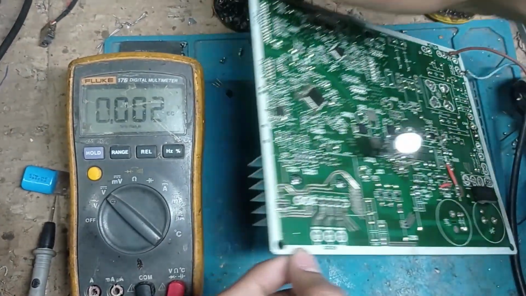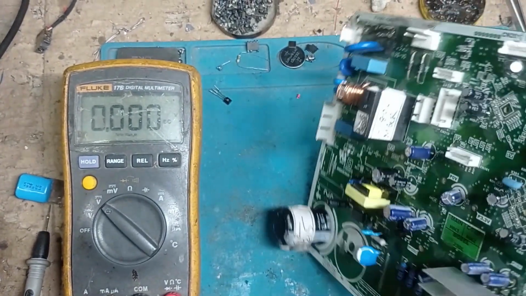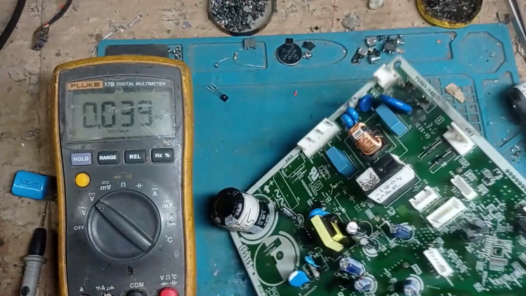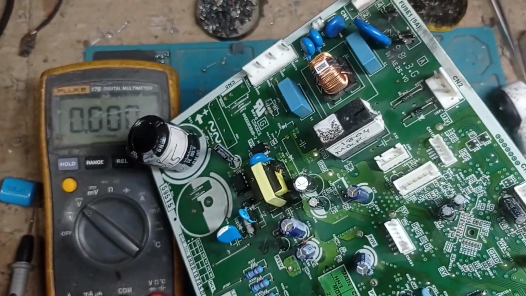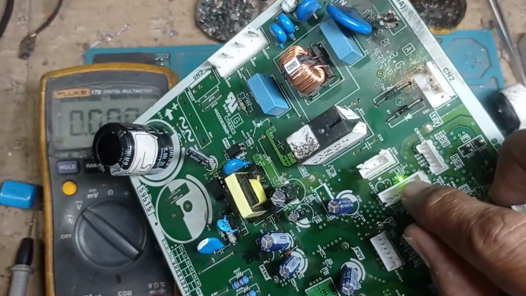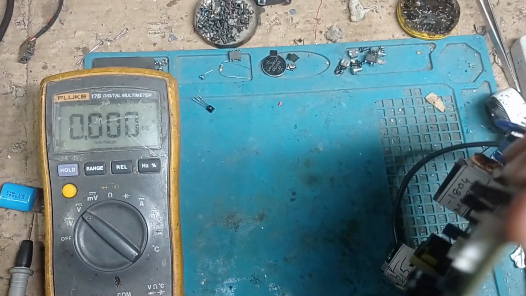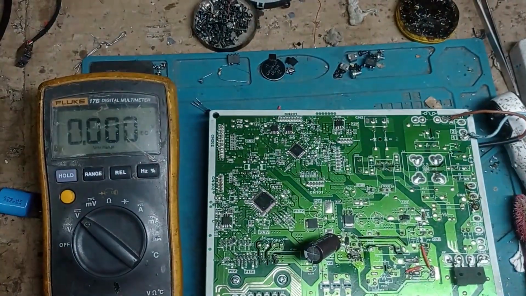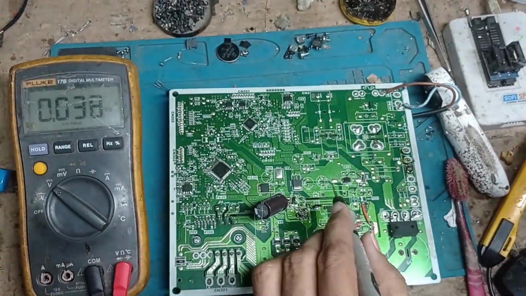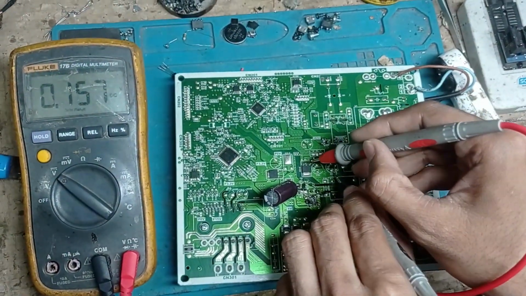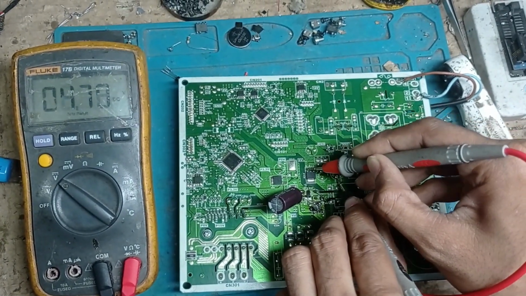And now our light is blinking. You can see the light is blinking. That means our circuit is now ready to go, and there is a track for 5 volt start-up for the MCU. Yes, 5 volt is present there.